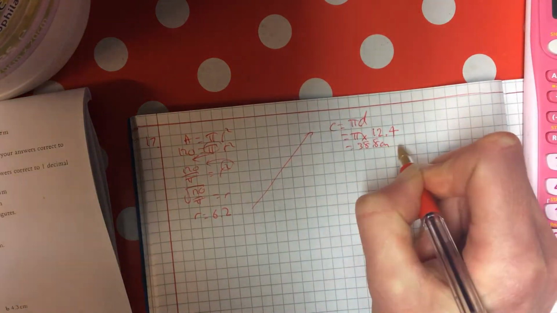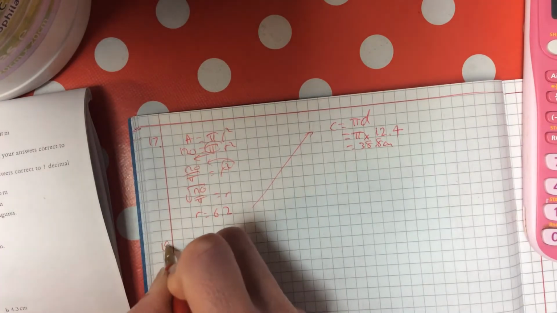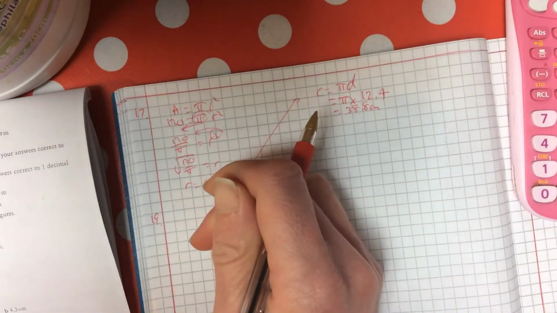Now I'm keeping all my answers in the calculator so it's nice and accurate. If your answer's off by a few decimal places, don't worry at all.